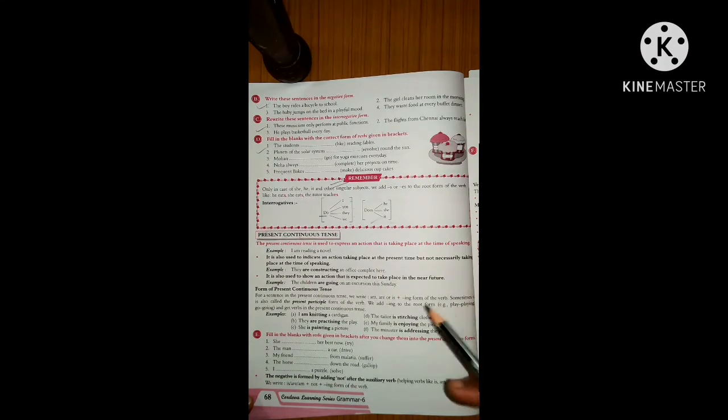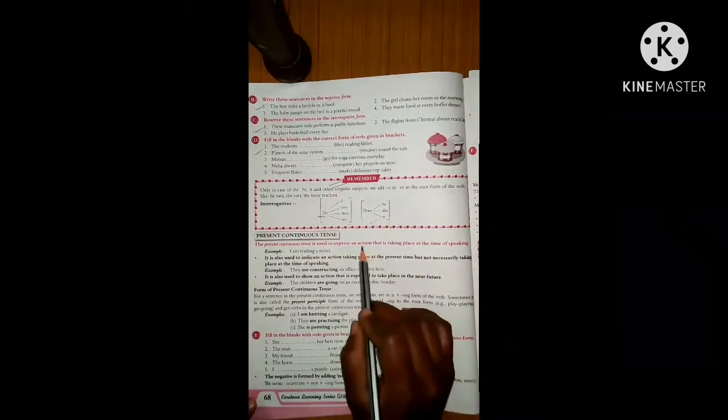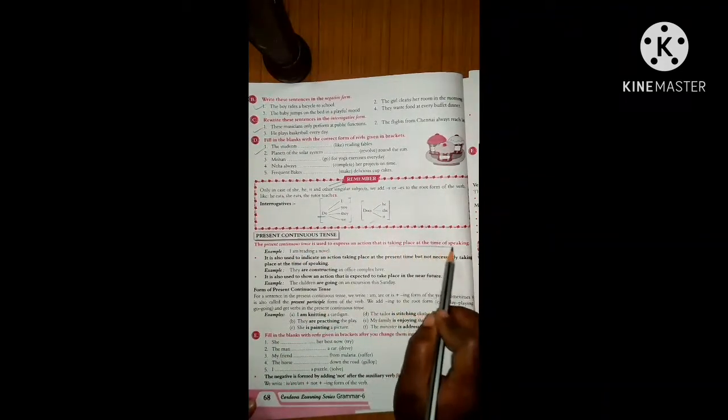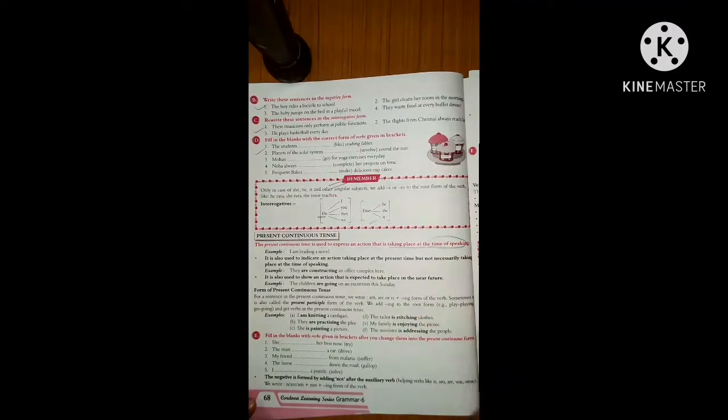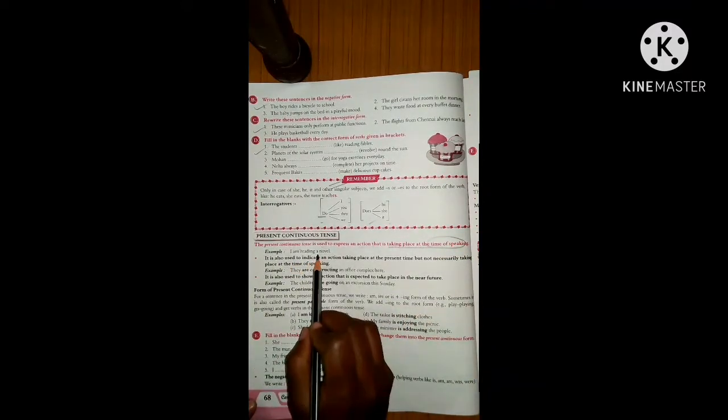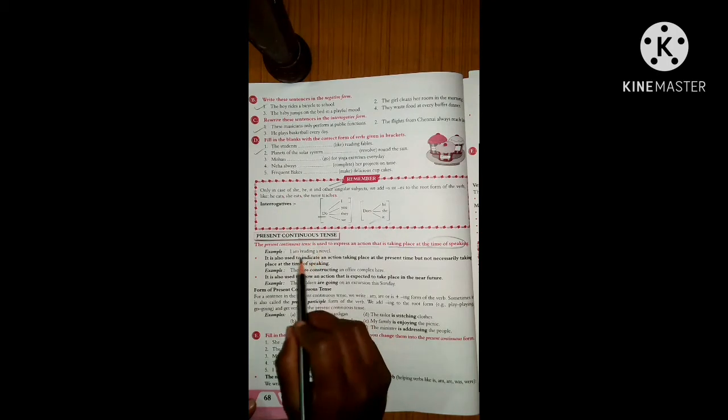When we are speaking, or the time is present. Present continuous tense is used to express an action that is taking place at the time of speaking. Clear? For example, I am reading a novel. I am doing that. I am still reading the novel. It is in present continuous tense.